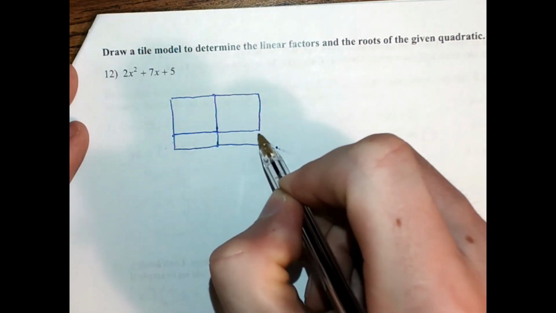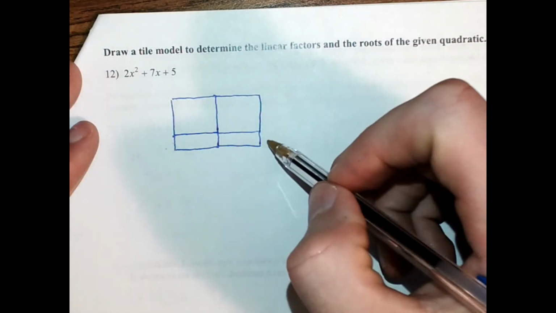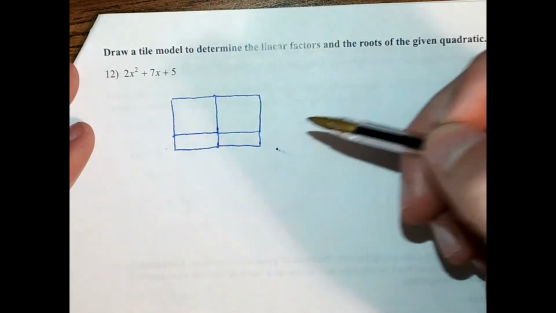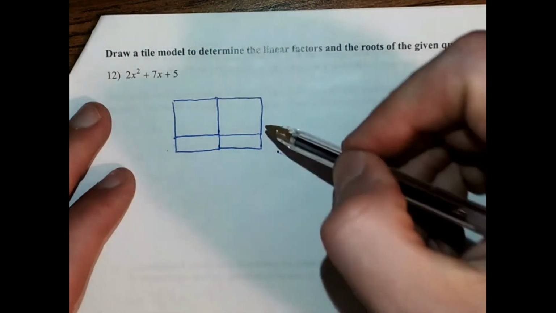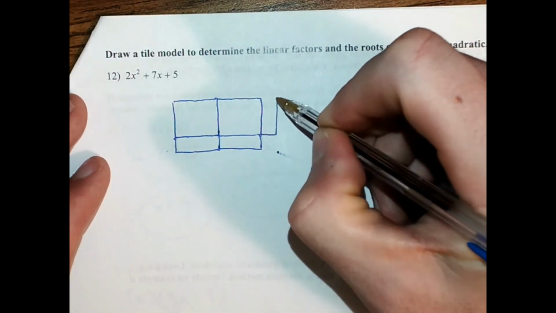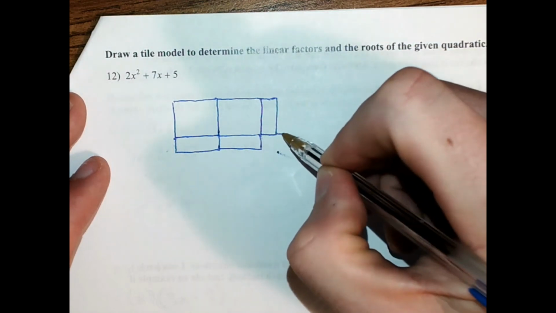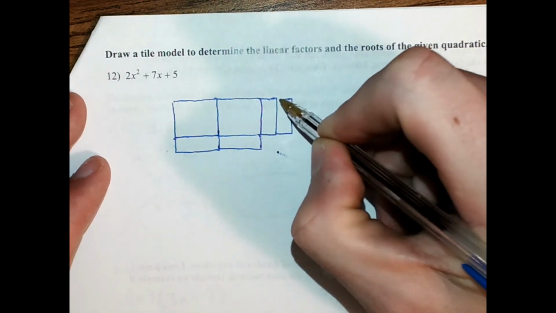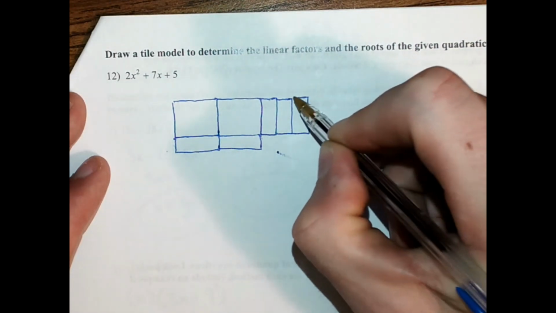So there are two of my x's. And you can try different patterns, and here's where having the tiles to move around probably would be helpful. There's a third x, there's a fourth x, there's a fifth x.